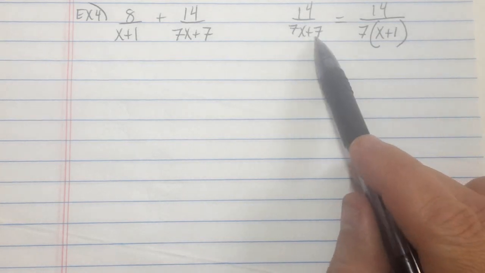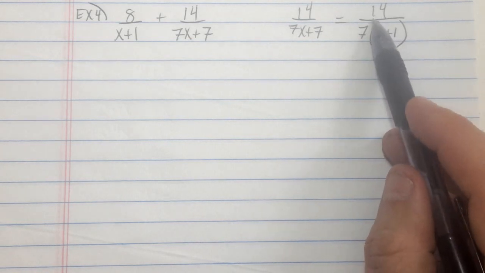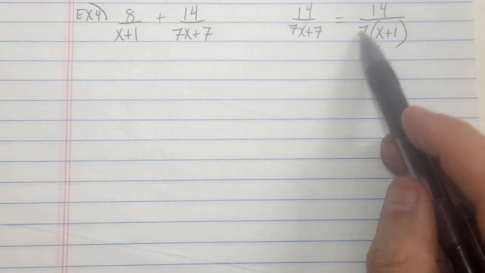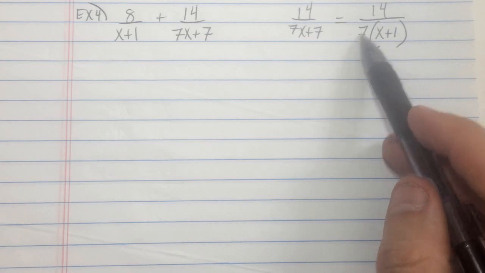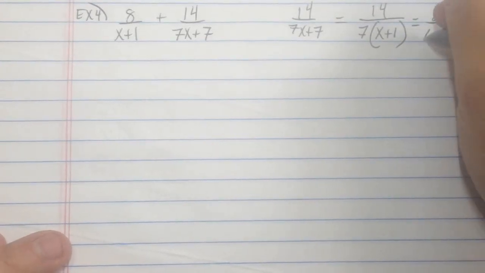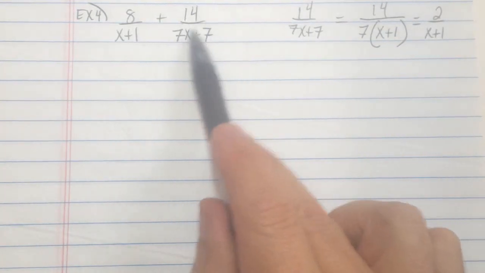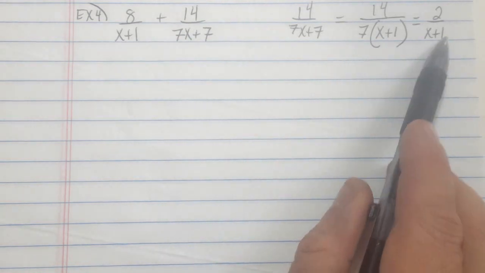Okay, and that's just pulling out a 7 from both of these. All right. And then once I do that, what do you notice here? This can easily be simplified, right? 14 divided by 7. What is 14 divided by 7? The answer is 2.